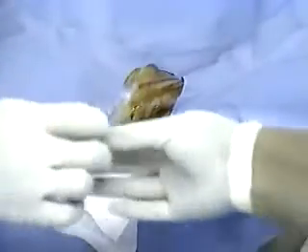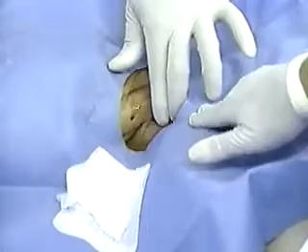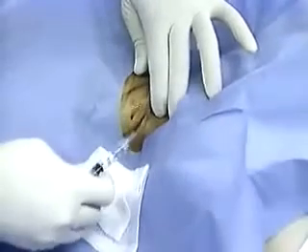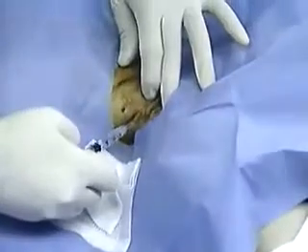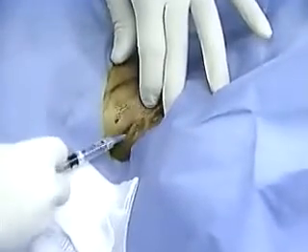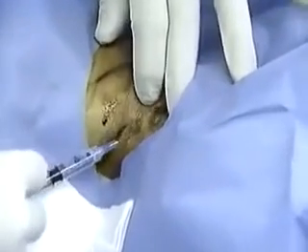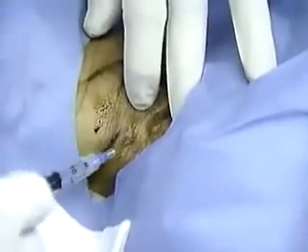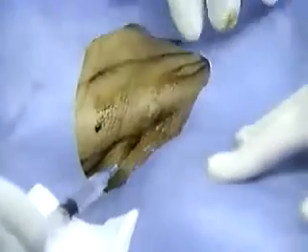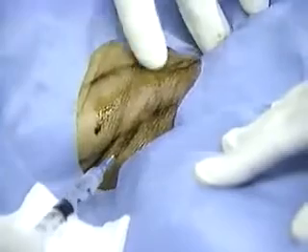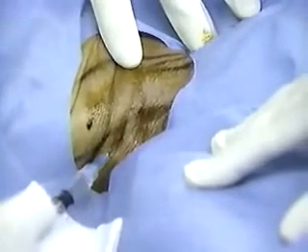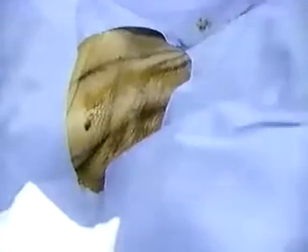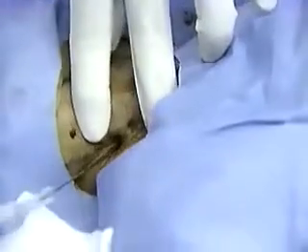Palpate the posterior head of the sternocleidomastoid muscle and inject a superficial wheal of lidocaine. Then inject lidocaine more deeply along the path you plan to follow with the introducer needle. This entrance spot may be identified just posterior to where the external jugular vein crosses the sternocleidomastoid muscle, or by selecting the midpoint of the muscle.